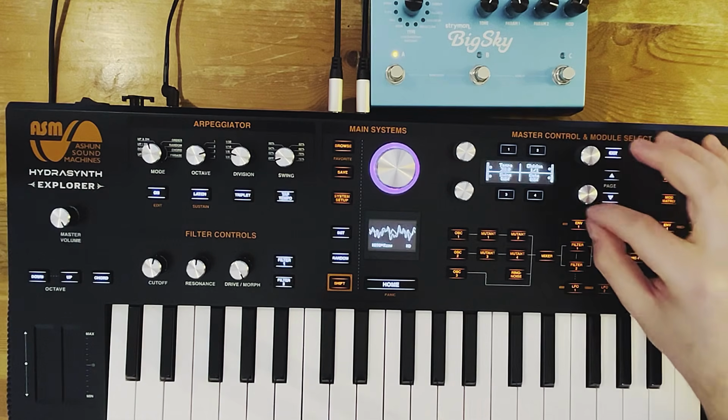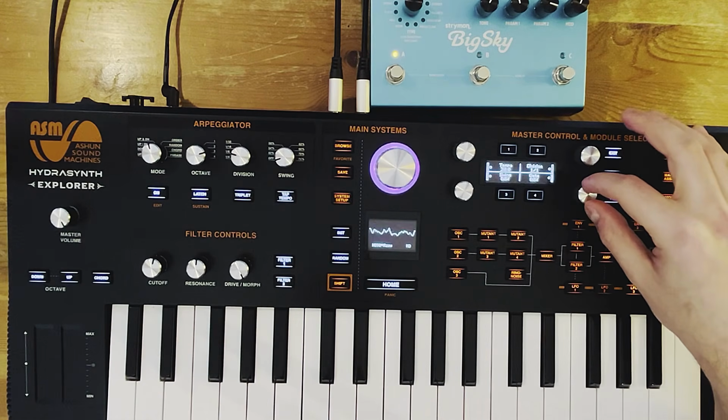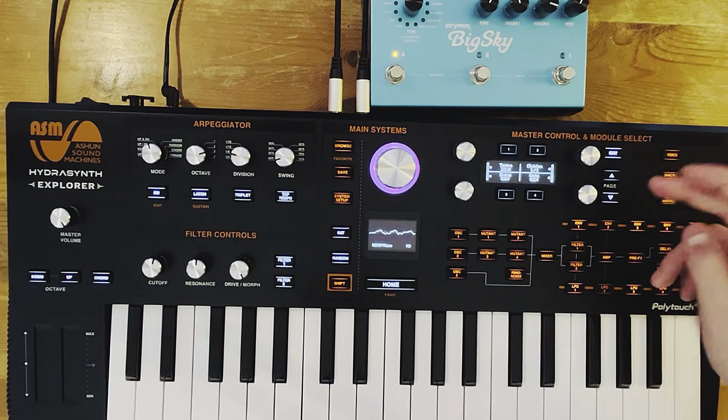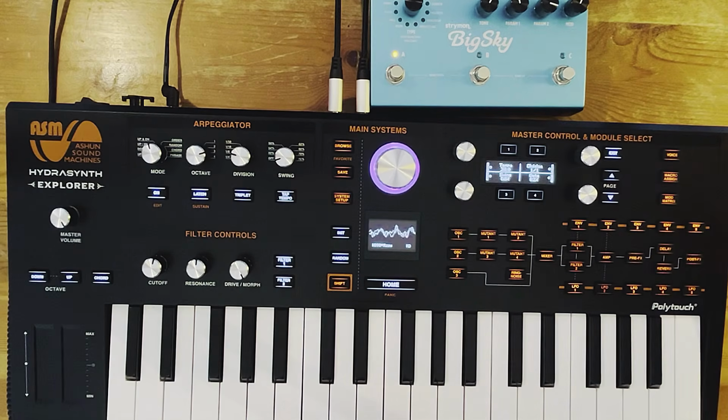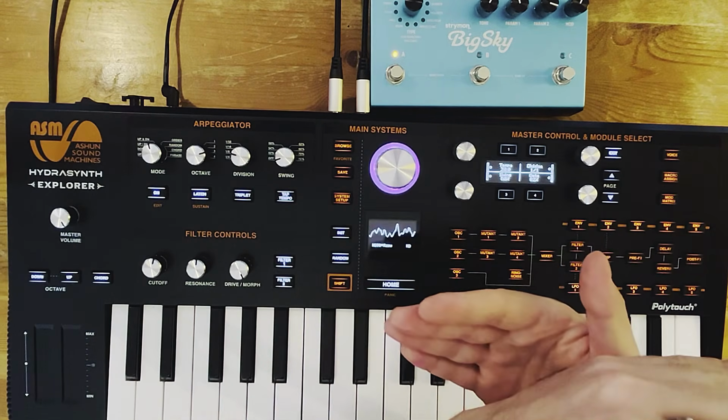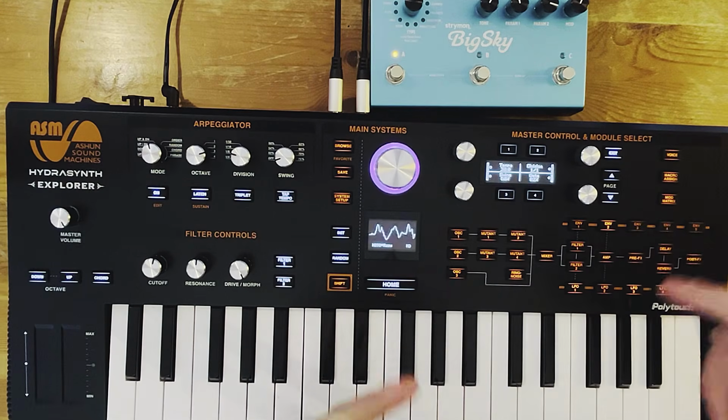Them to overlap, so I'm turning the gate percentage up. This way the tail of the release is going to play with the attack of the new note.